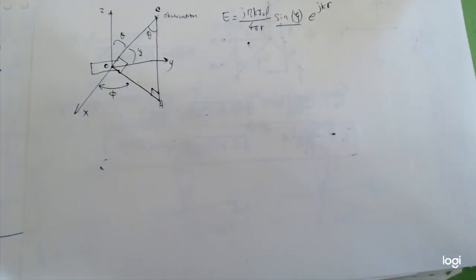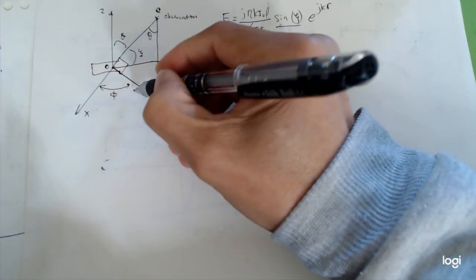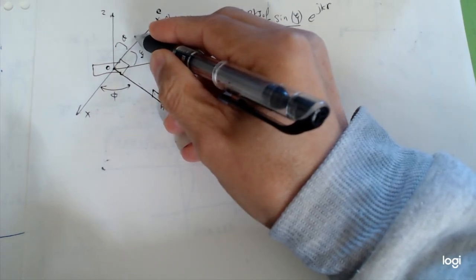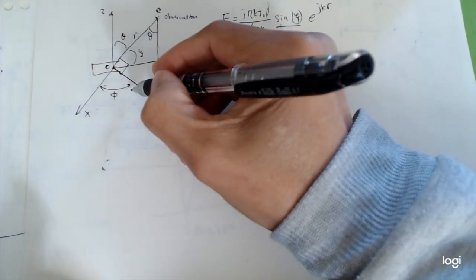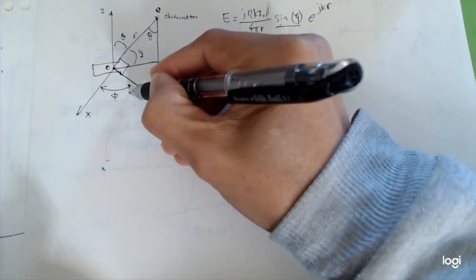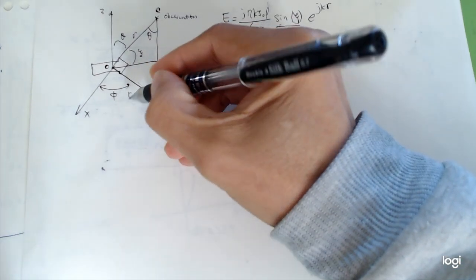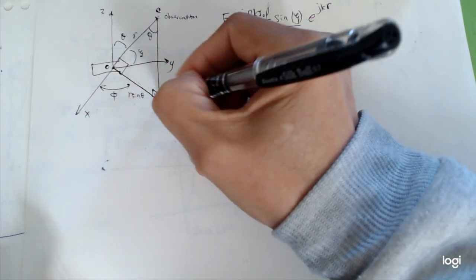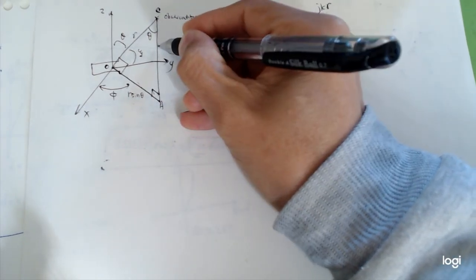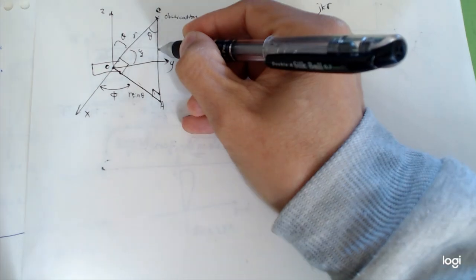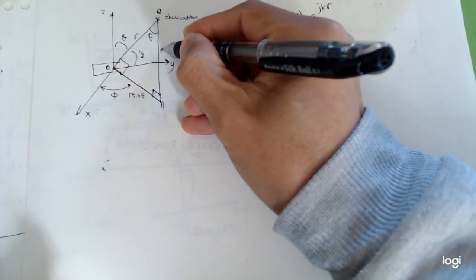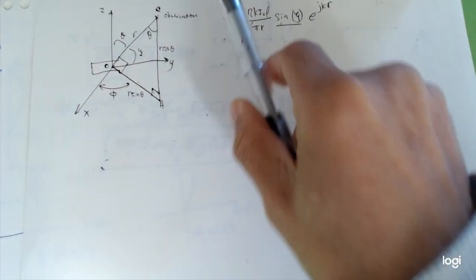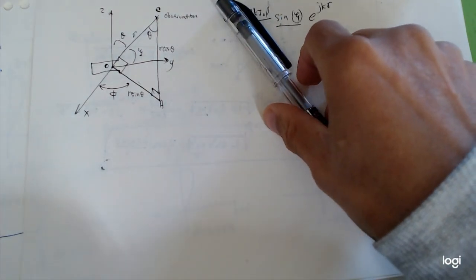So now let's work it out here. This is theta. Then the length AO is r sine theta, and the length AC here is r cosine theta. There is nothing difficult, right? But we have to be very careful.